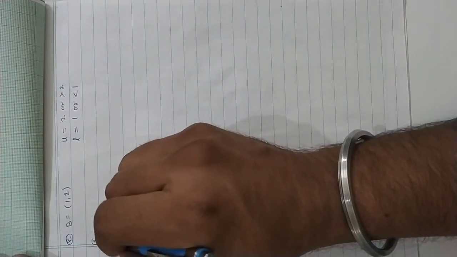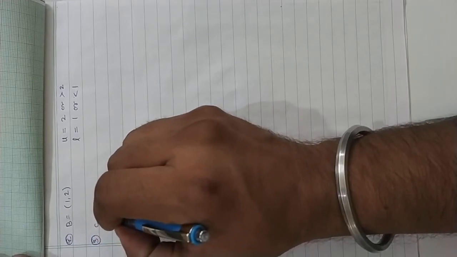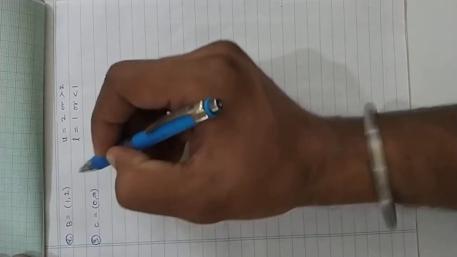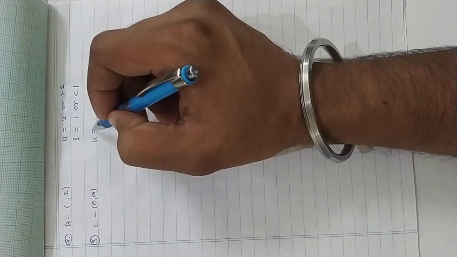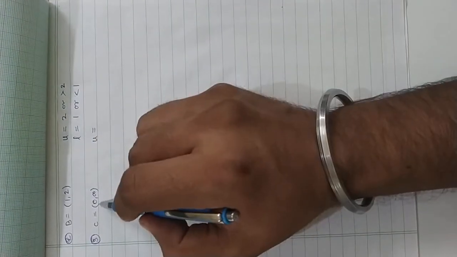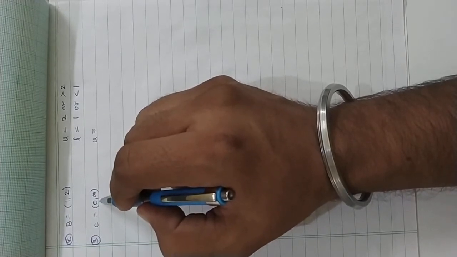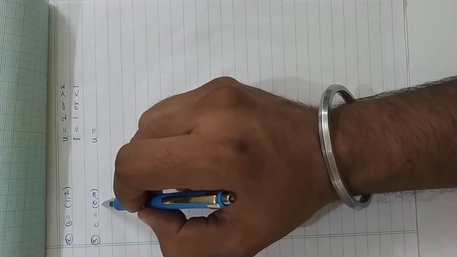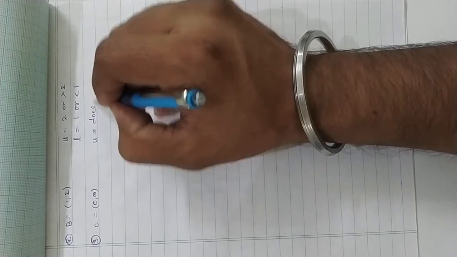The next set, if I choose C to be 0 to infinity, then for the upper bound, I cannot find a real number u so that all the elements of this set are less than that real number u. So it does not exist. Therefore, an upper bound does not exist for this set.